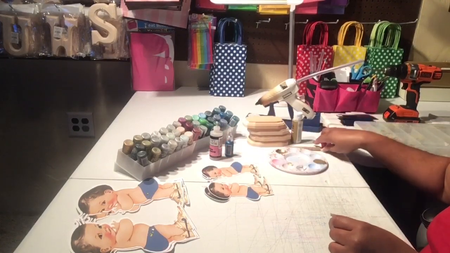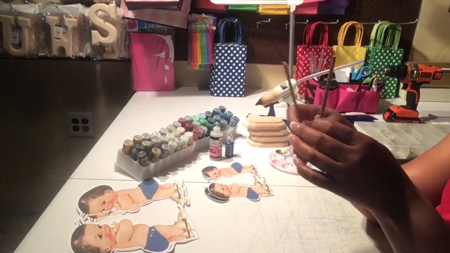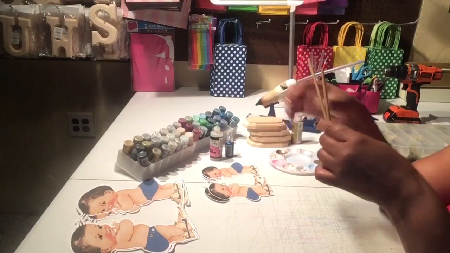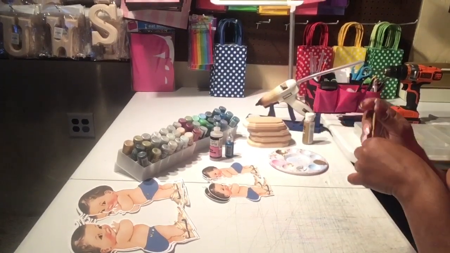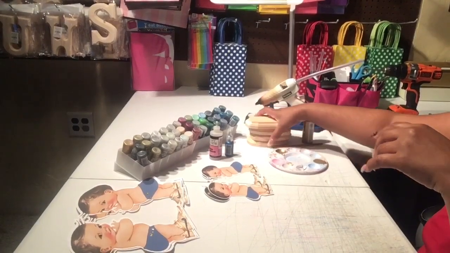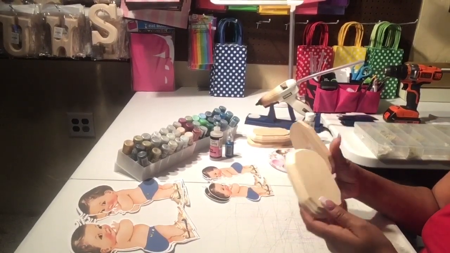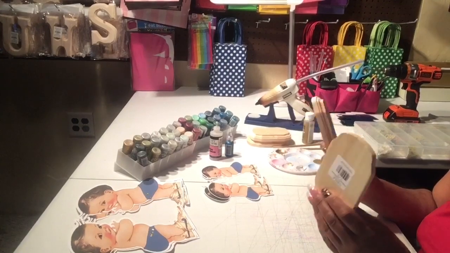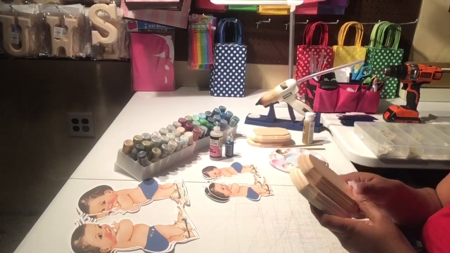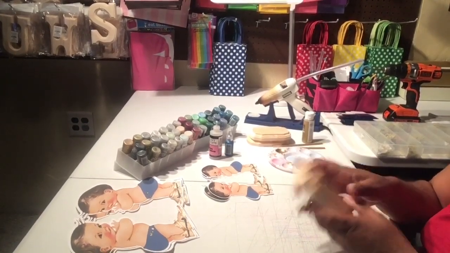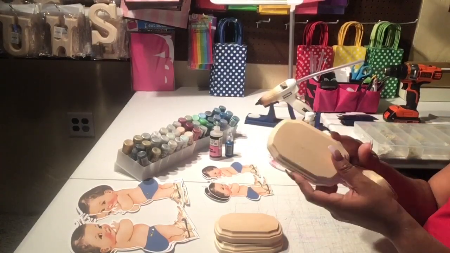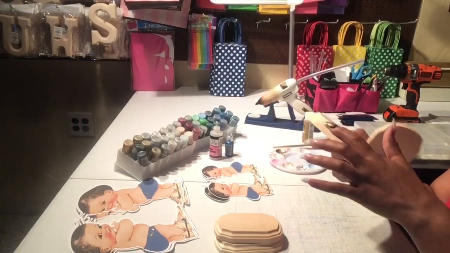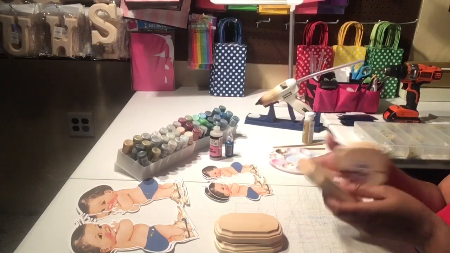Now, I took a 12-inch dowel rod and I painted it gold. Now I have my bases, which I'm going to paint gold. The first 2 bases, I'm going to paint them all gold. And then the other 2 bases, I'm going to paint them halfway, just the half gold, because the top will be glittered.